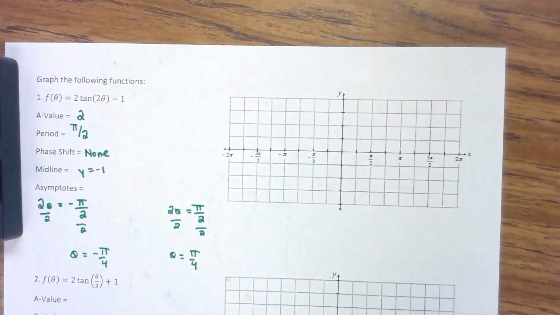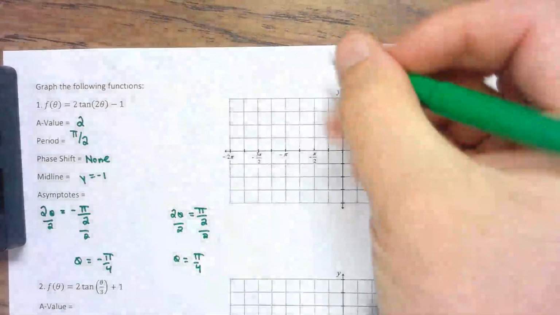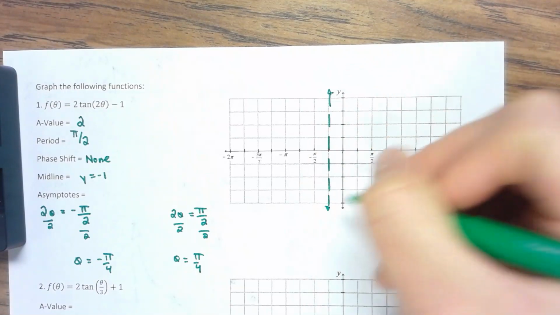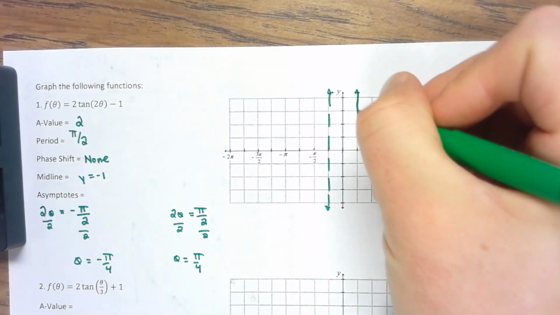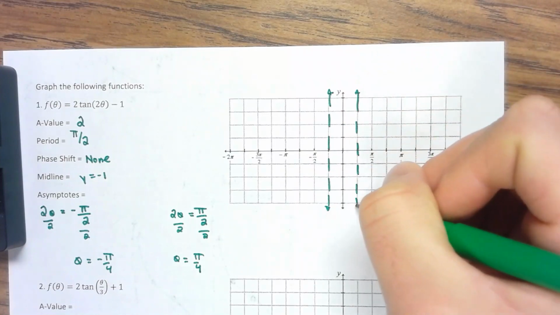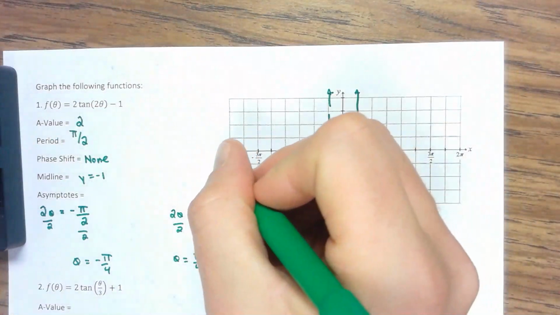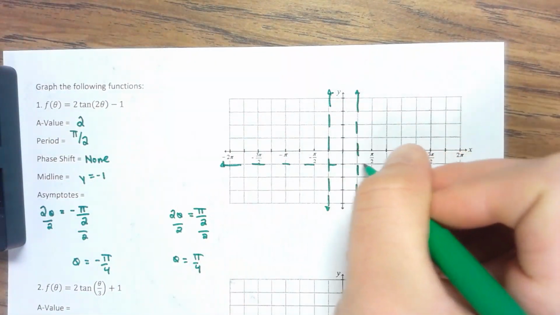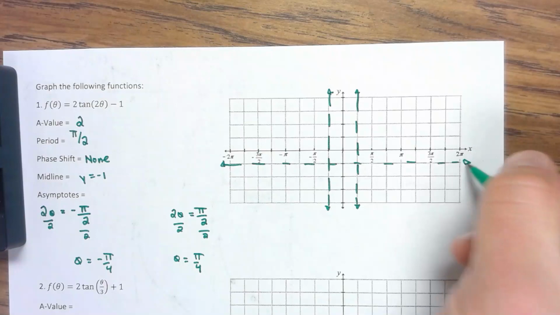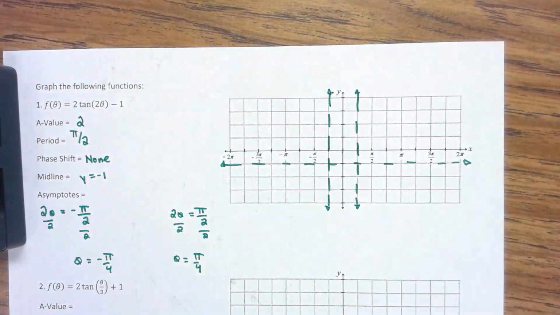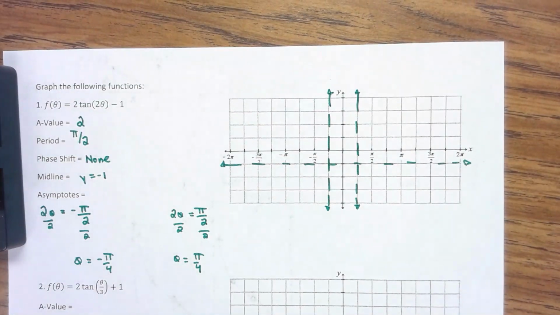So on this graph, pi/4 is just the first tick mark on either side of the y-axis. The midline is down 1. I like filling that in just because it's really easy to forget that. My temptation is to put my midline point on the x-axis, but it is based on that vertical shift. Okay, and so now we have everything set up for us to graph this function.